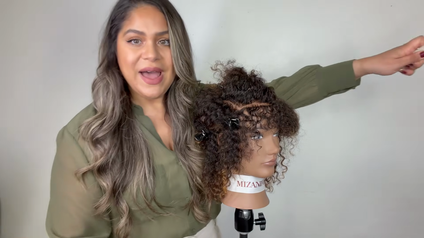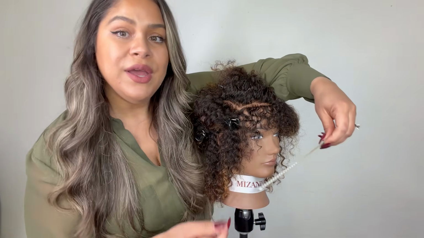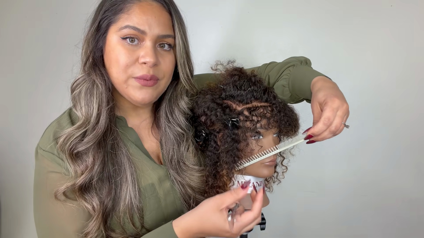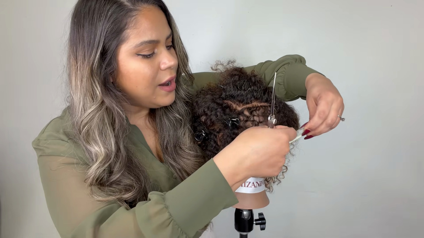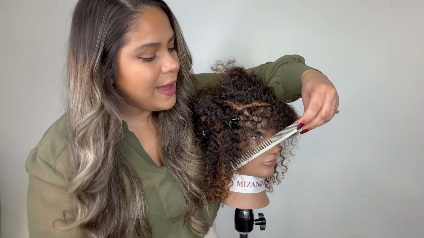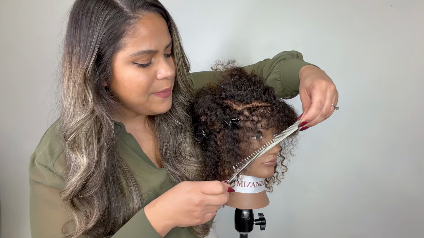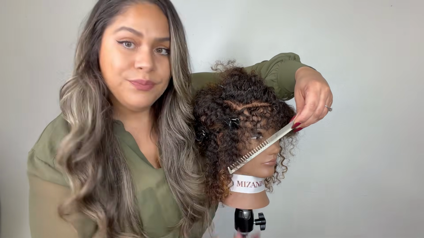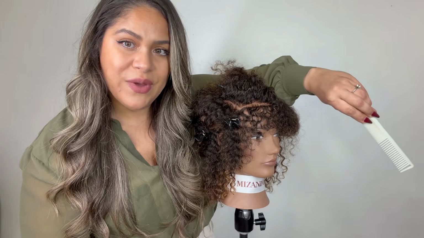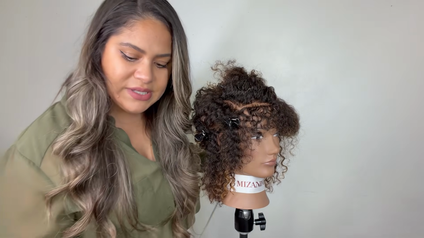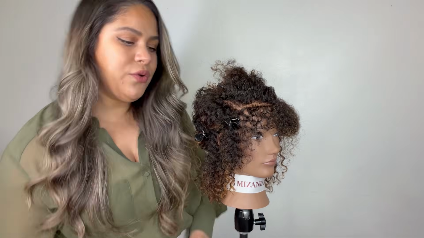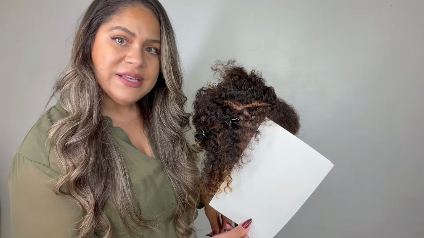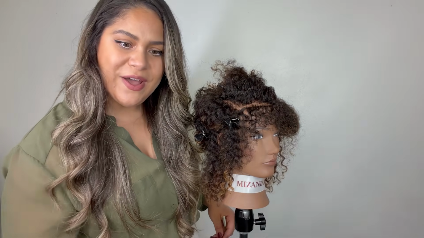So I'm gonna stand behind so it's easier for you all to see. We have our short piece here that we just cut, and we have our fringe that is our guide. And again, we're just tapping that hair in, and we're coming around and we are connecting the two, okay? Releasing the way in which you got it. And now you can see here that we're starting to create these nice face frame layers, okay?